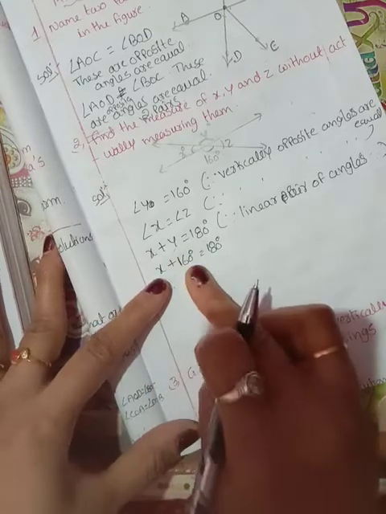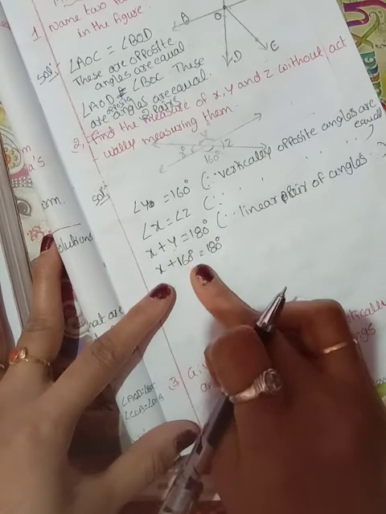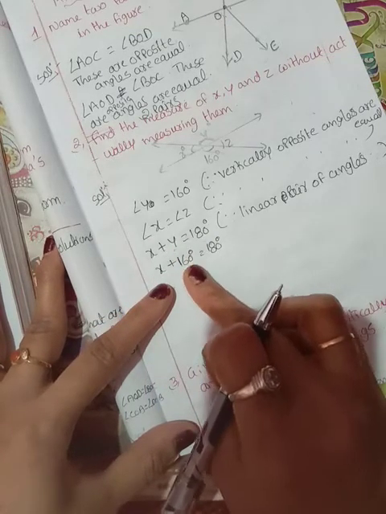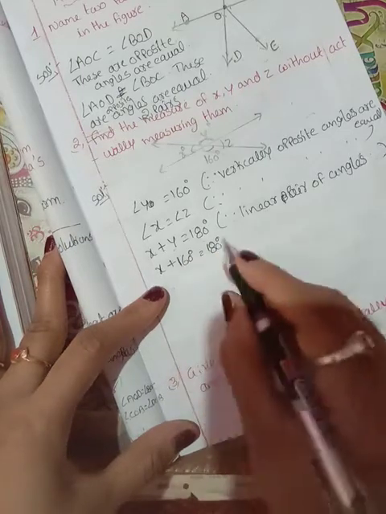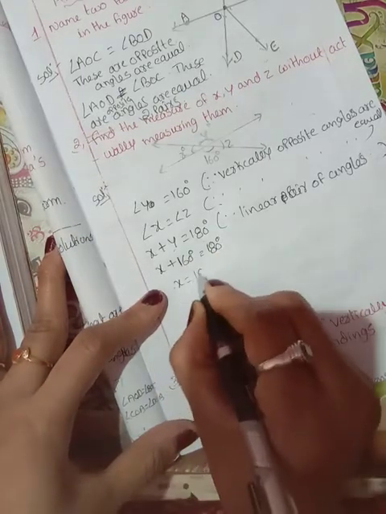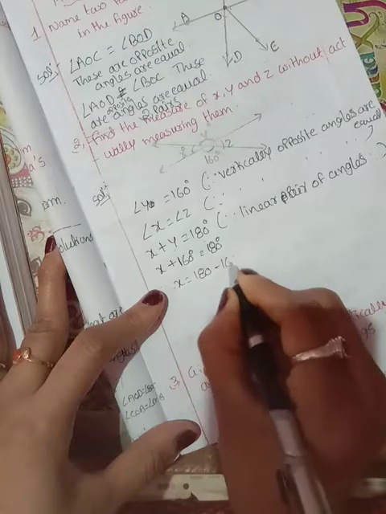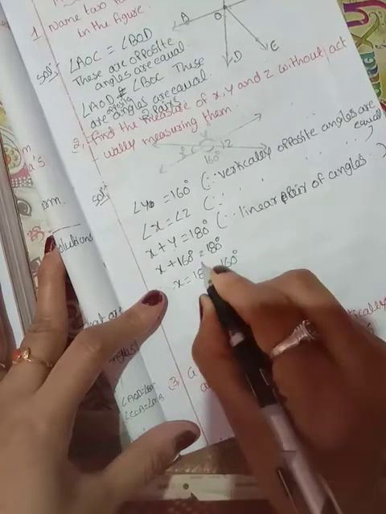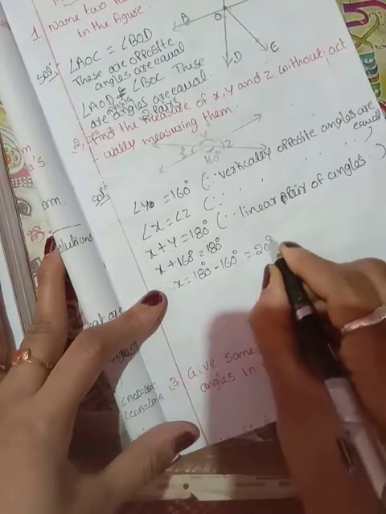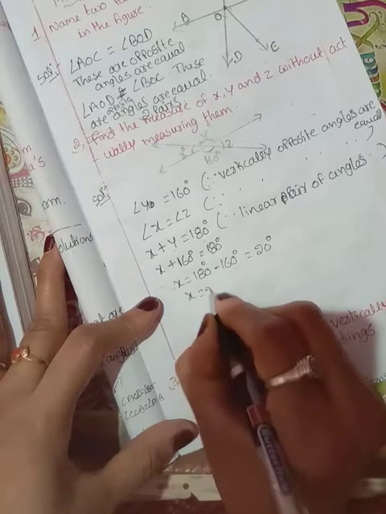So x equals... y is already given here as 160, so x equals 180 minus 160, that is 20 degrees. Okay, x equals 20 degrees.